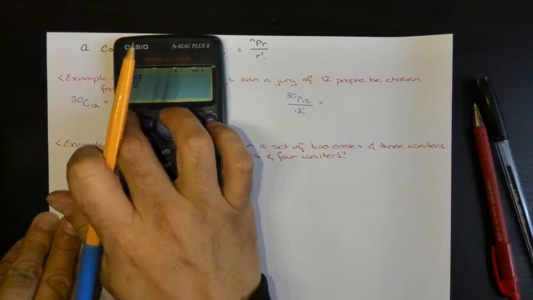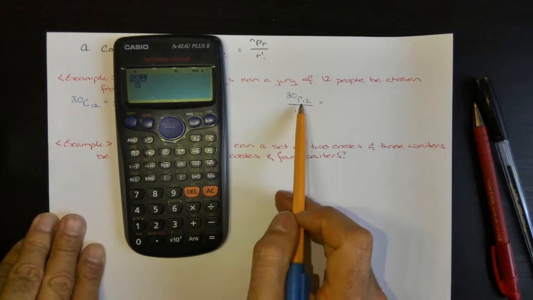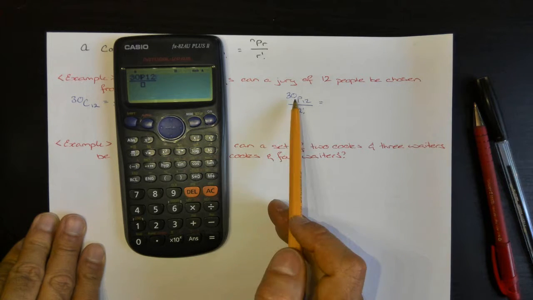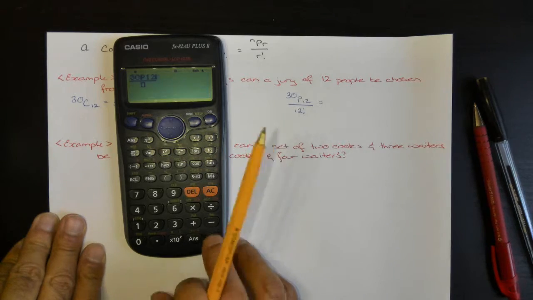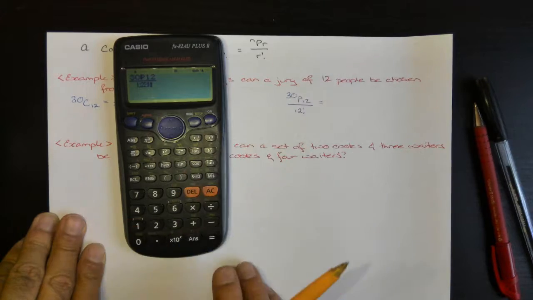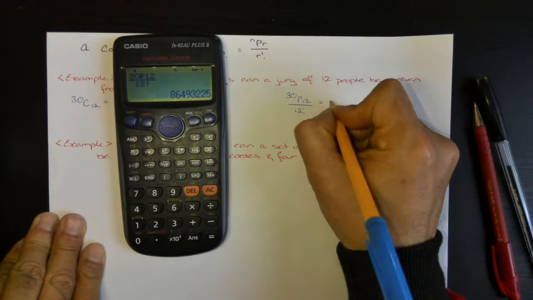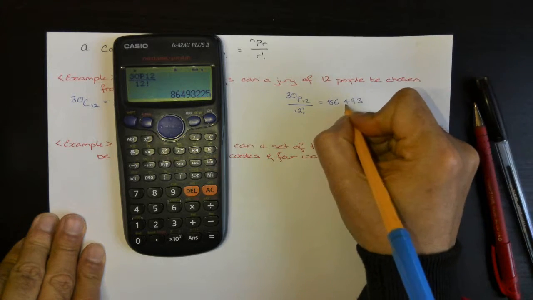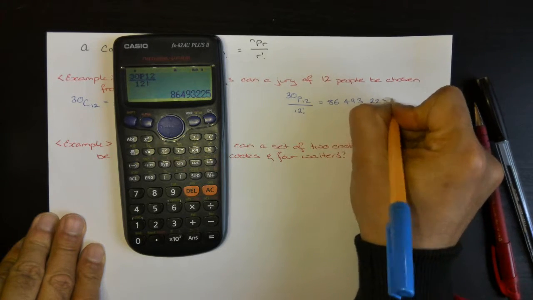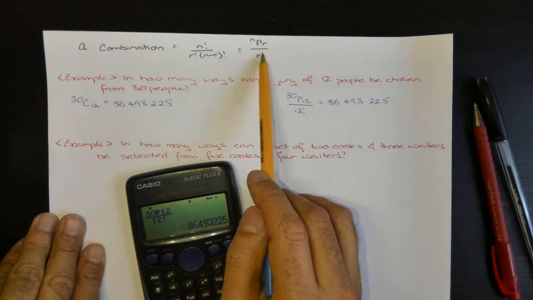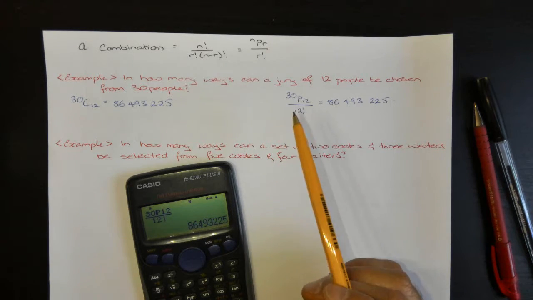So 30 shift times, because we want a permutation, so how many different arrangements of 12 people, where order is important, divided by 12 factorial, we get the same number, 86,493,225. So if we find the permutation and divide it by r factorial, you get the same answer.